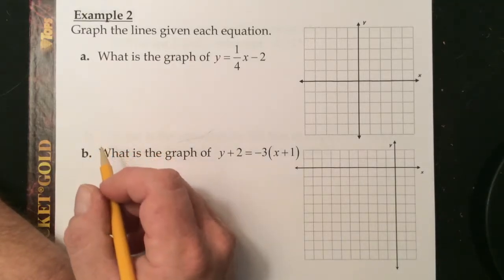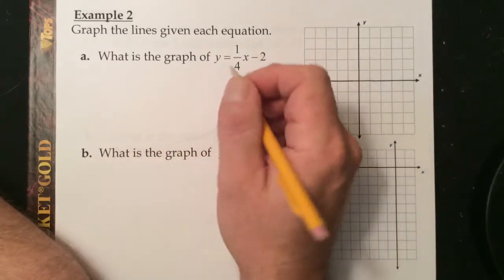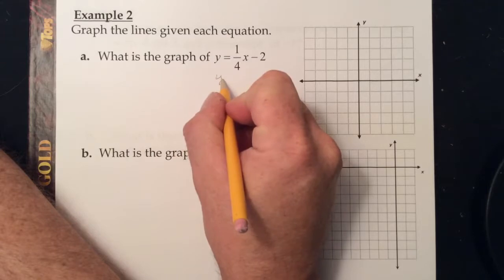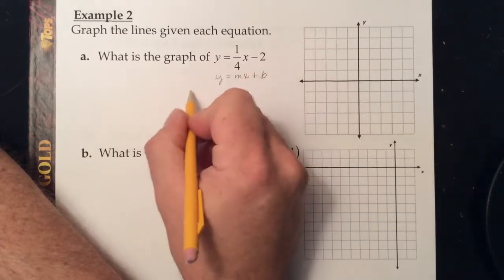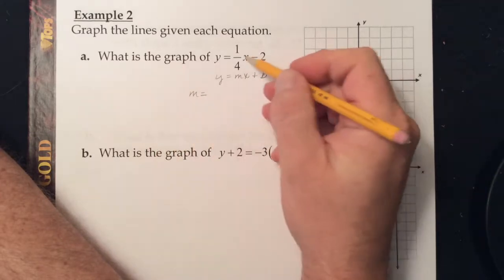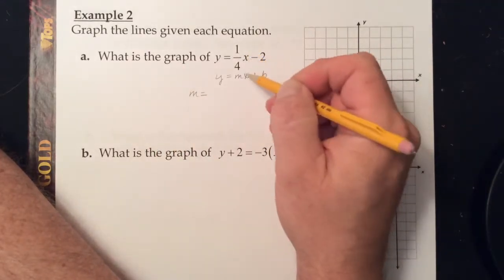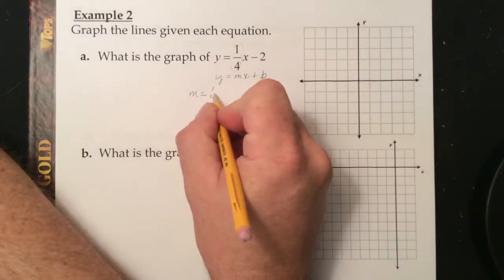A, what is the graph of y equals 1/4 x minus 2? Well, if we use slope-intercept form, we'll notice this is already in that form, y equals mx plus b, where m is the coefficient of x. Don't include the x in the slope. It's the coefficient of x, so it'd be 1 to 4, or 1/4.